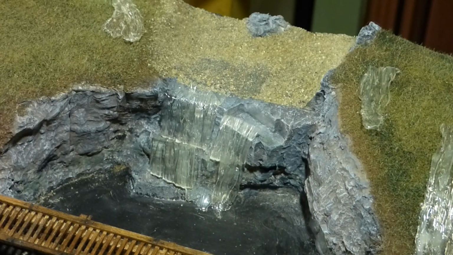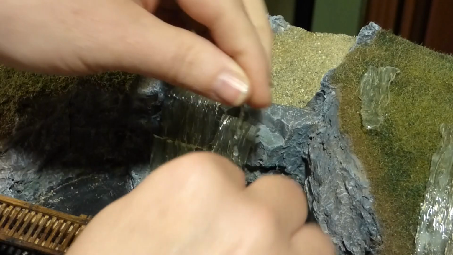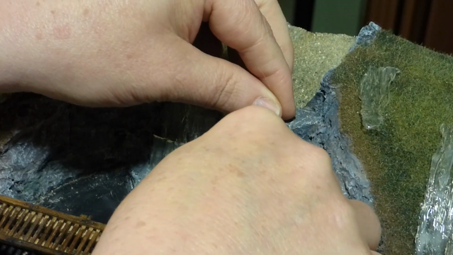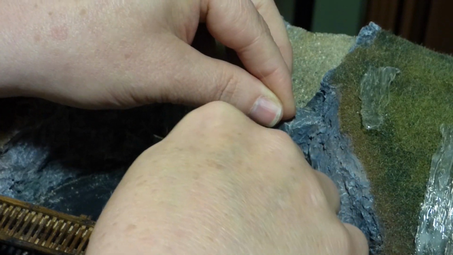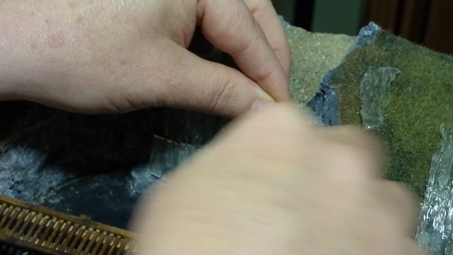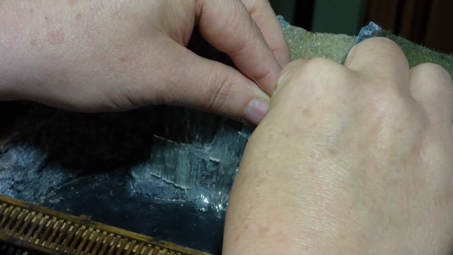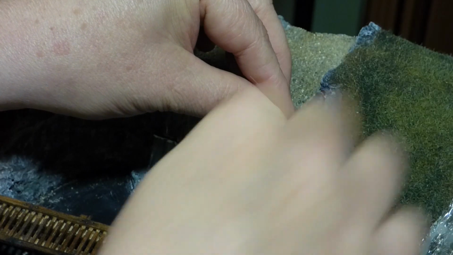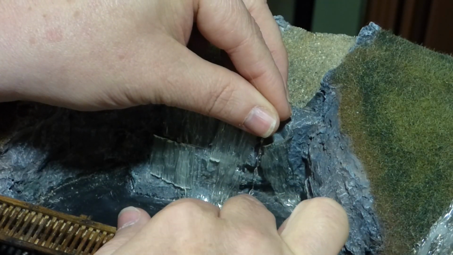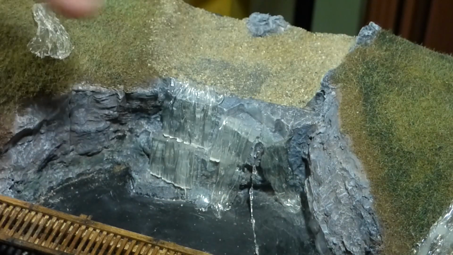And then the string we have, here's the idea. So I want to take this string and I want to glue it right down the middle here, so it's like a trickle that runs down in between the two falls like this. See? And we'll do something like that.